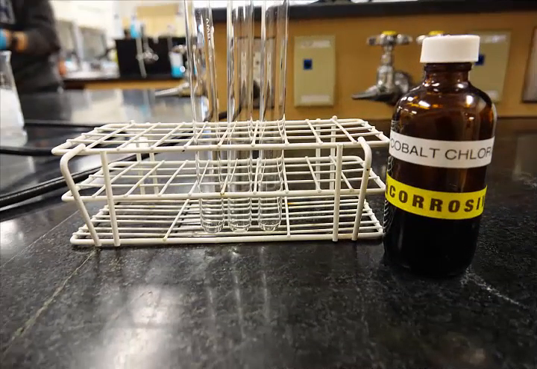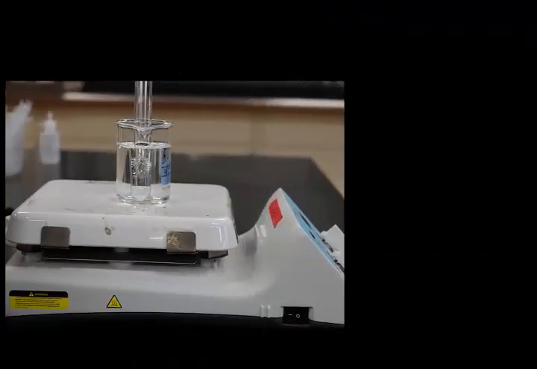Finally, in part 3, you will examine the effects of temperature. You will add 20 drops of cobalt chloride in hydrochloric acid to 3 test tubes. Please note, there's nothing to mix here. The solution is already made for you. 1 test tube should be left at room temperature as your control. The second should be placed in a hot water bath.